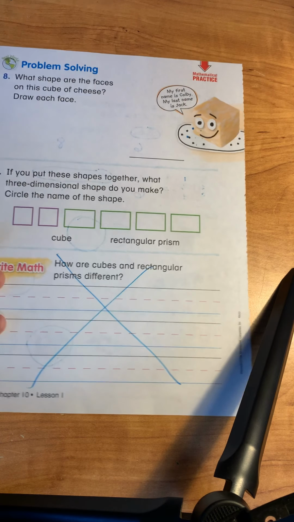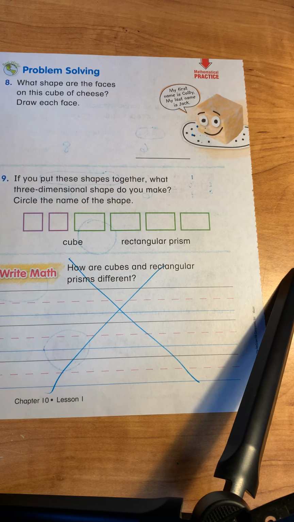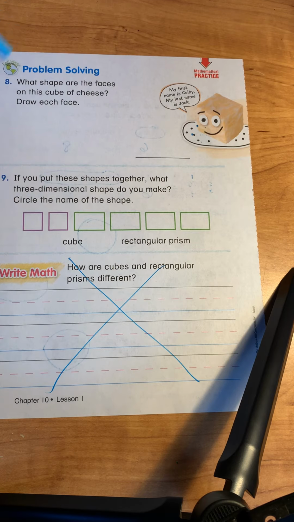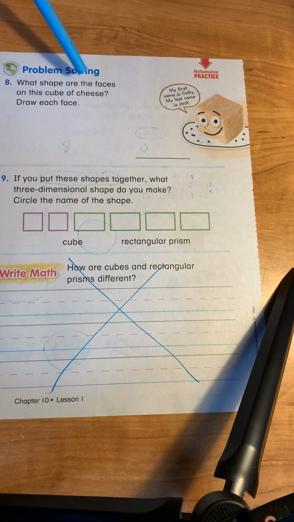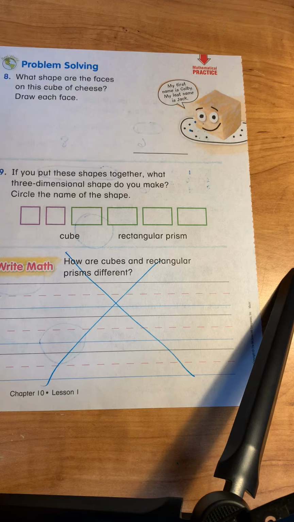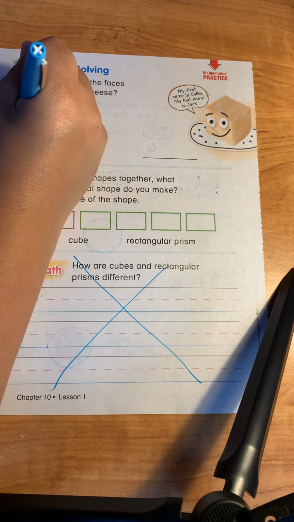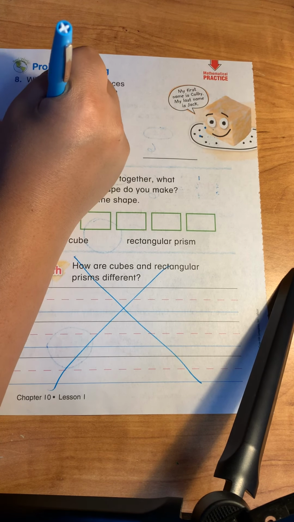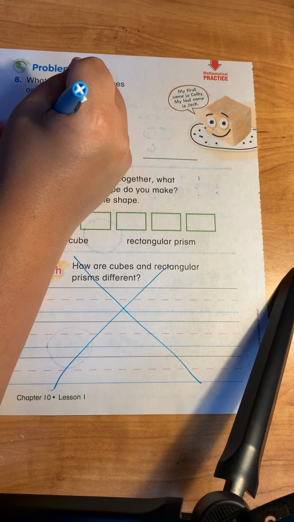All right? Great job. So now let's turn the page and let's look at number 8. This is a word problem, so please follow along with me. What shape are the faces on this cube of cheese? Draw each shape. So let me draw the piece of cheese that we have over here, just so we can have it closer to us.